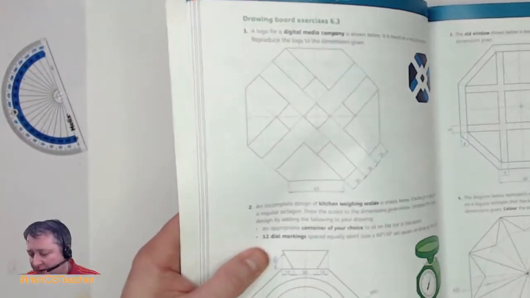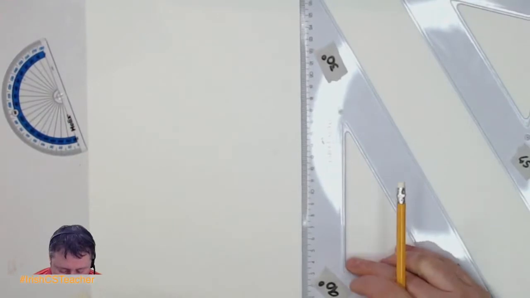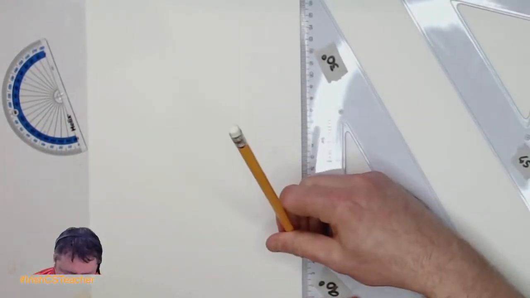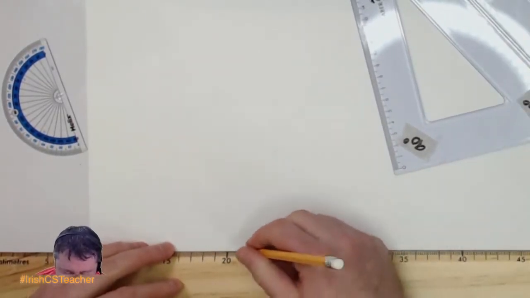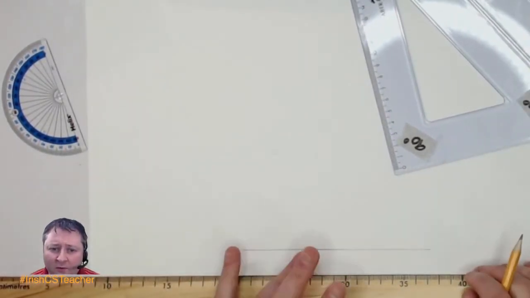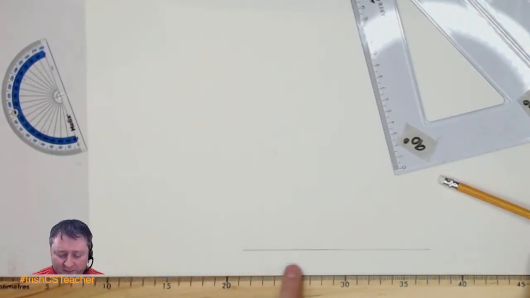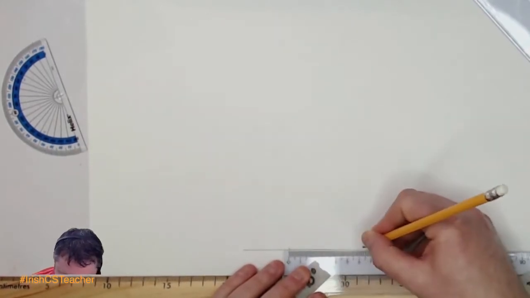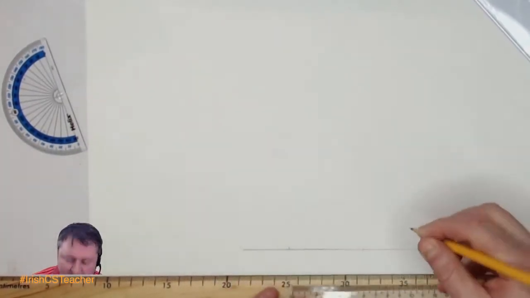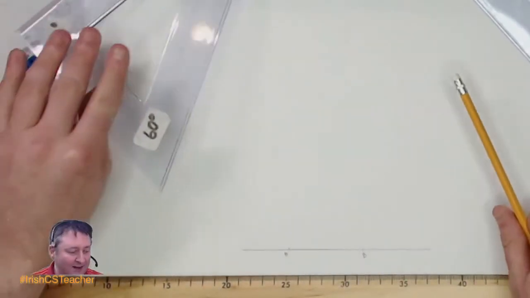If we start off on our page, you can come up 20 millimeters above your title block, and I'm just going to start by drawing my baseline. Similar to when we were drawing our triangles or any of the other polygons, we start off with our baseline and mark out our distance. In this case it's going to be 63 millimeters. I'm going to mark my starting point and my end point, and I can index them as A and B.